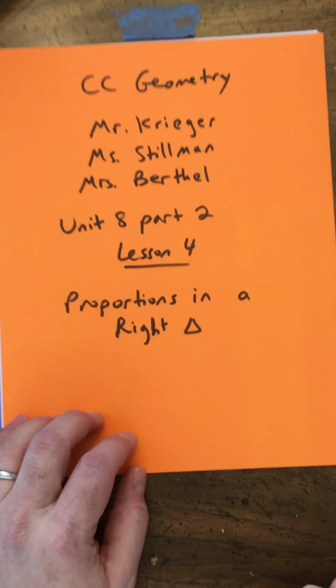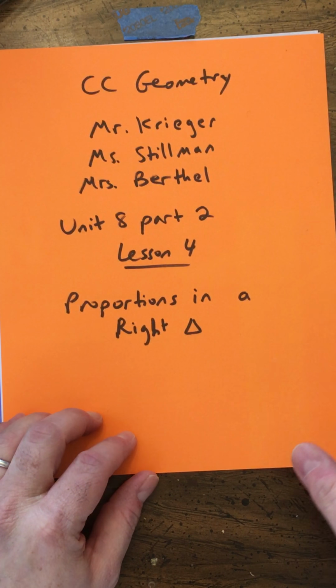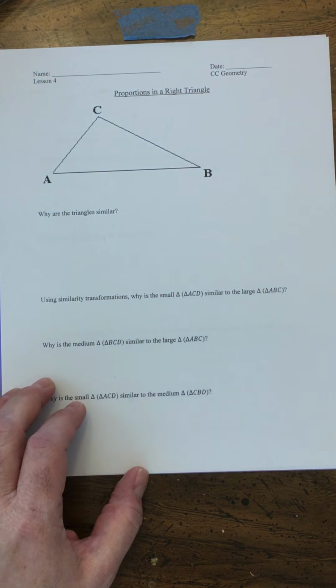This is going to be lesson 4 from Unit 8 Part 2. We're going to be talking about proportions in a right triangle today. So let me show you what I mean.